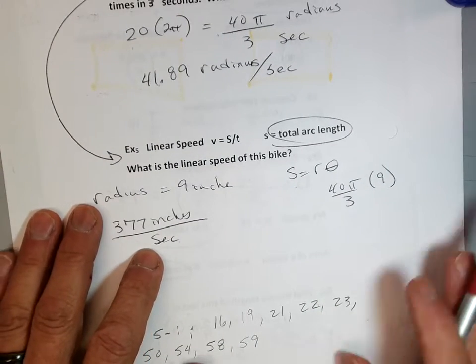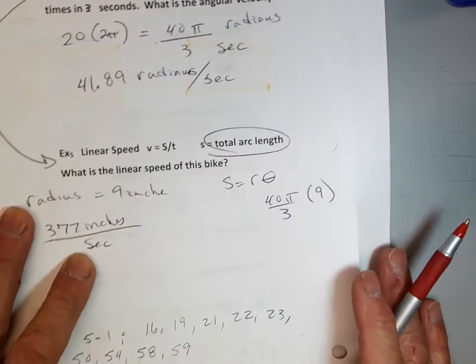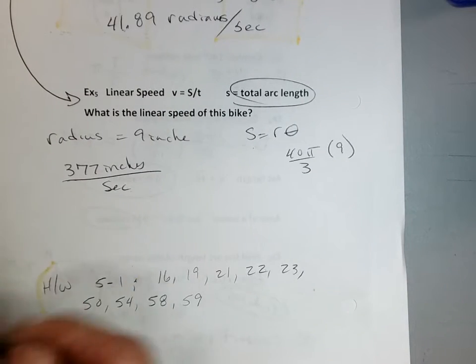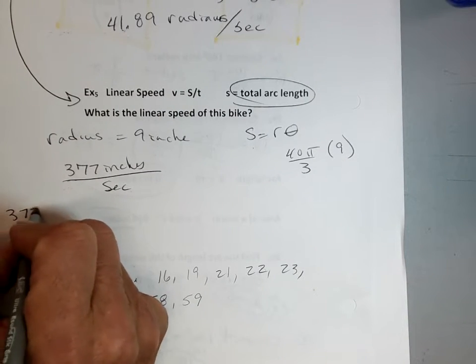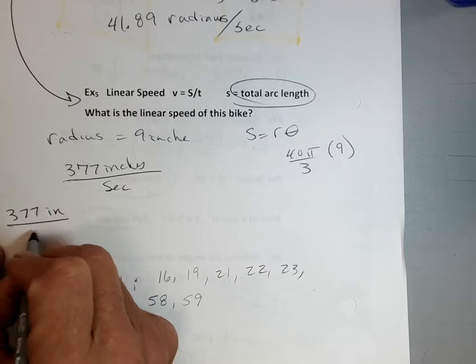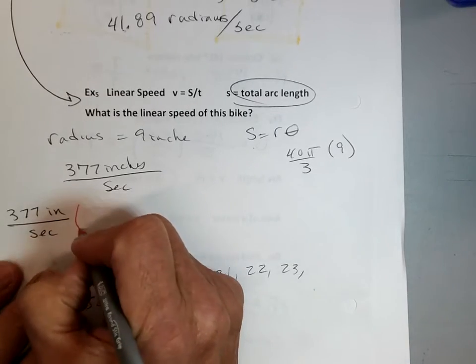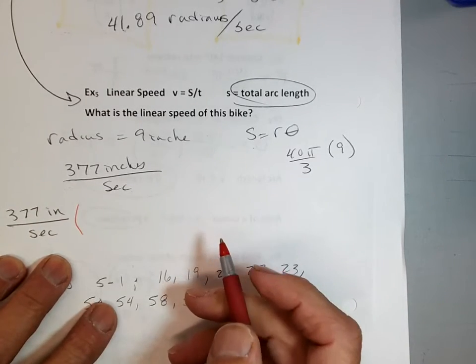So first, let's convert the seconds to hours. That's the easy one, right? So I'm going to take my little 377 inches per second. How many seconds are in a minute? 60. And you got to cancel words, right?